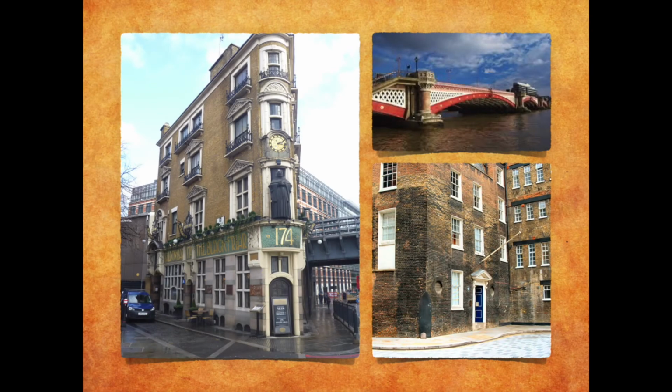All there is now is the Blackfriars pub, which is roughly on the site of the old Blackfriars Monastery. There's Blackfriars Bridge there, and the site of where the theatre was is near where this building is on the right hand of your screen.